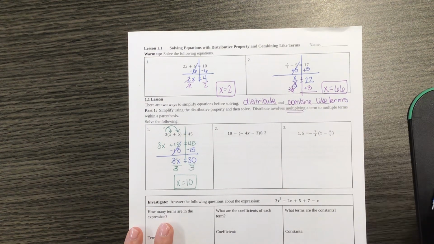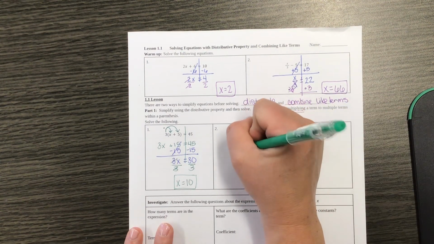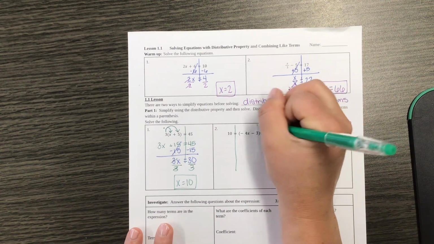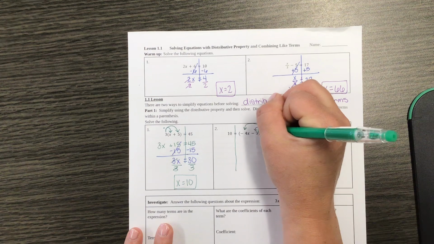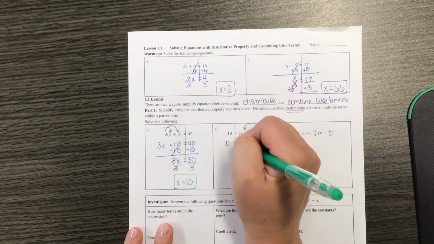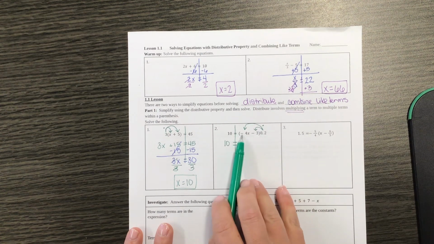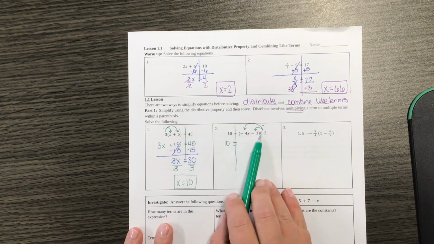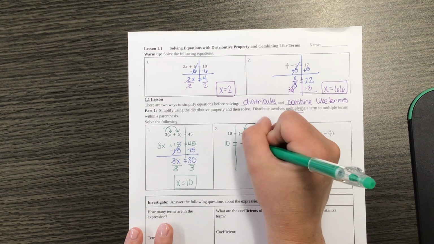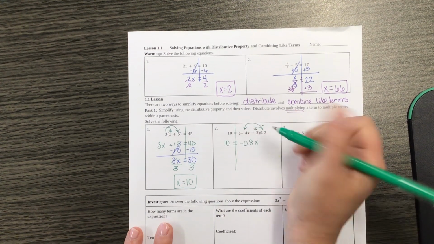On our next one, we're going to draw our line down our equal sign. You look for the number on the outside of the parentheses, and then you draw your arrows, your distribute, to the 2 numbers inside. 10 is the only thing on this side. Now, if we distribute, we've got a negative 4x times 0.2. That's going to give us a negative 0.8x.